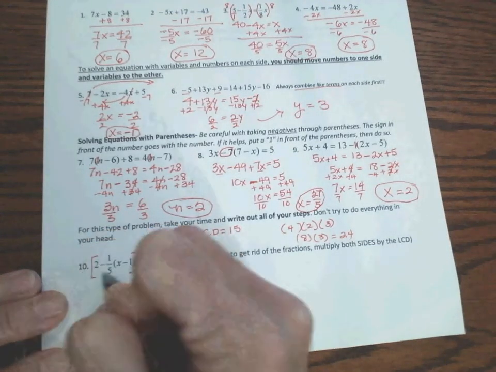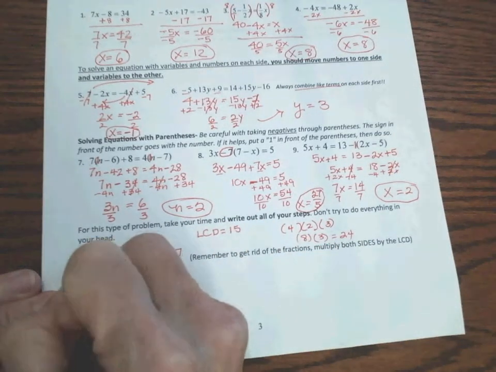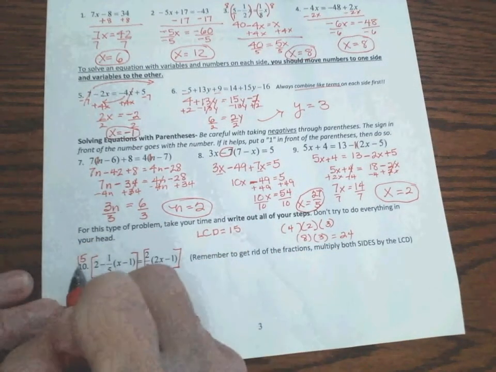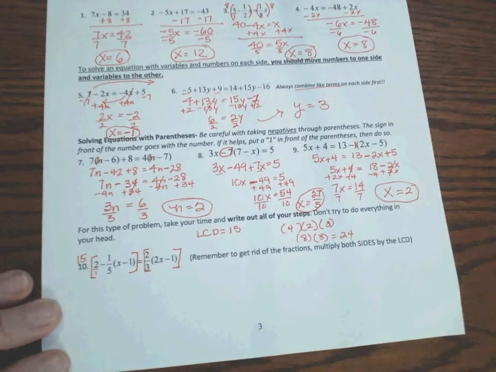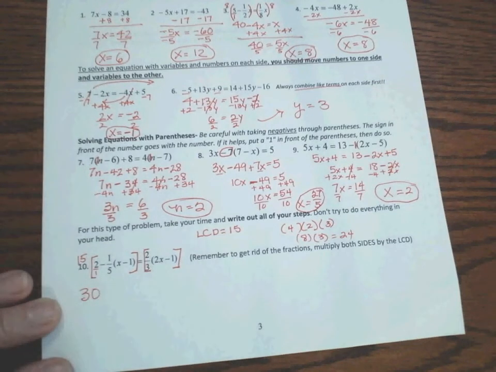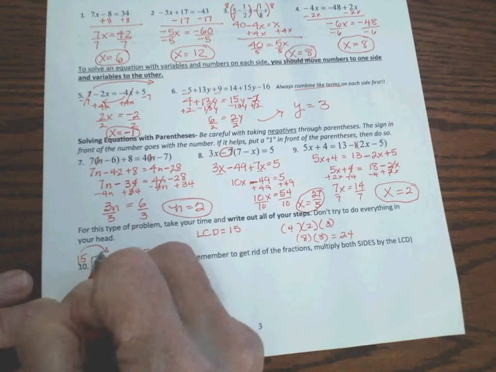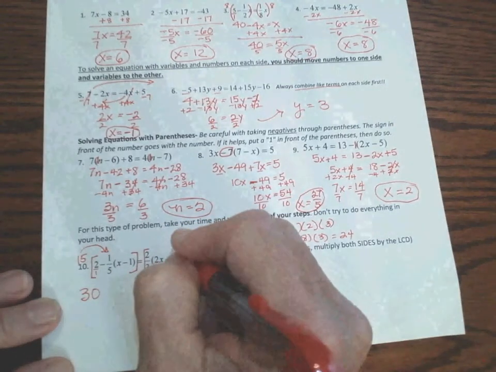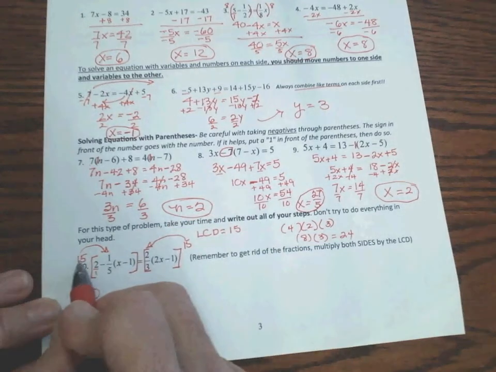Same thing happens here. So I'm going to put brackets because I've already got parentheses in there. And I'm going to multiply by 15. So 15 times 2, because 2 only has a 1 underneath it, would just be a regular number, 30. Now when I go over to here, I'm only going to multiply the fraction. And over here when I do 15, I'm only going to multiply the fraction.